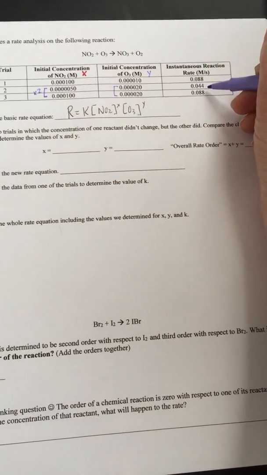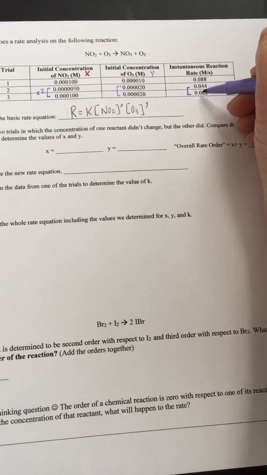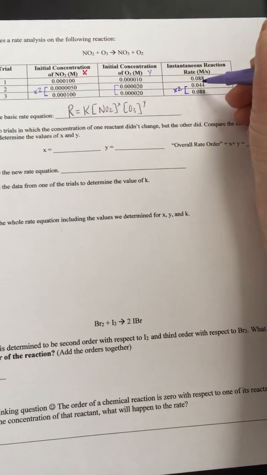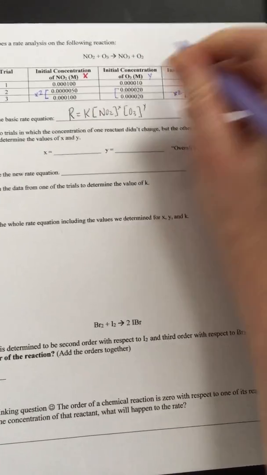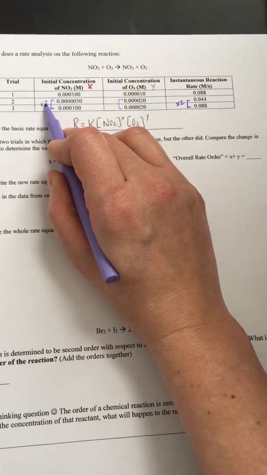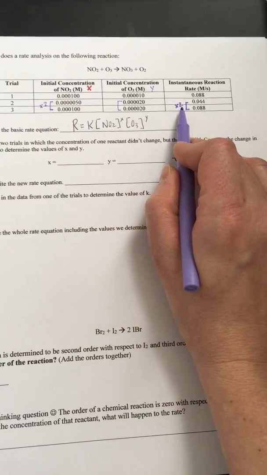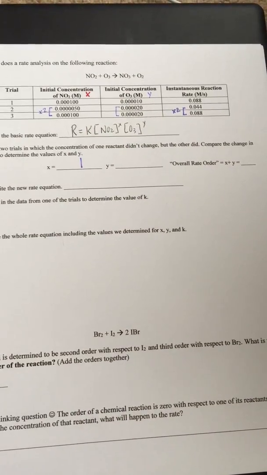Now go over to the last column and look what happens to your rate. It also doubles. The first number times 2 gives you the second number. So when they do the same thing, your reactant concentration doubles and your rate doubles, that's a first order equation.